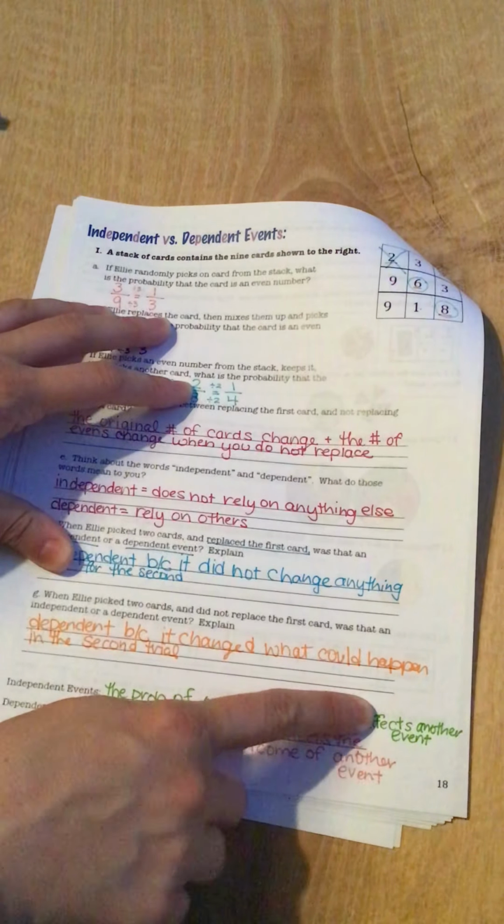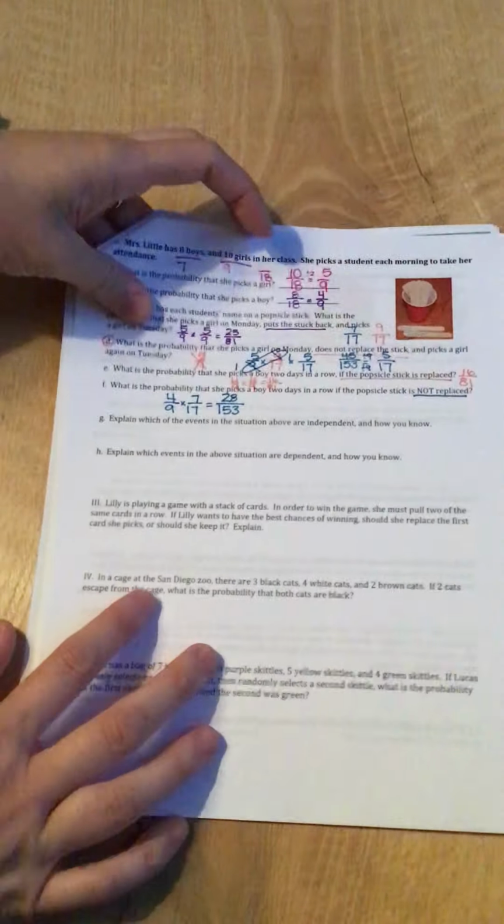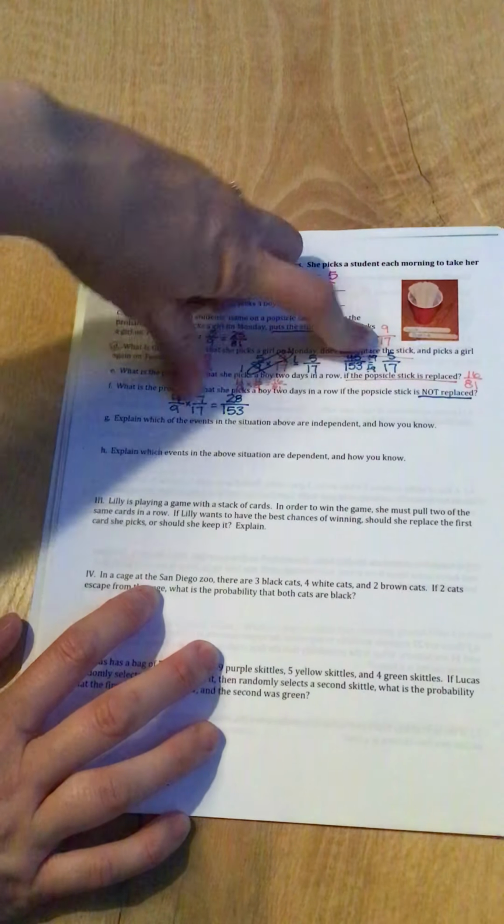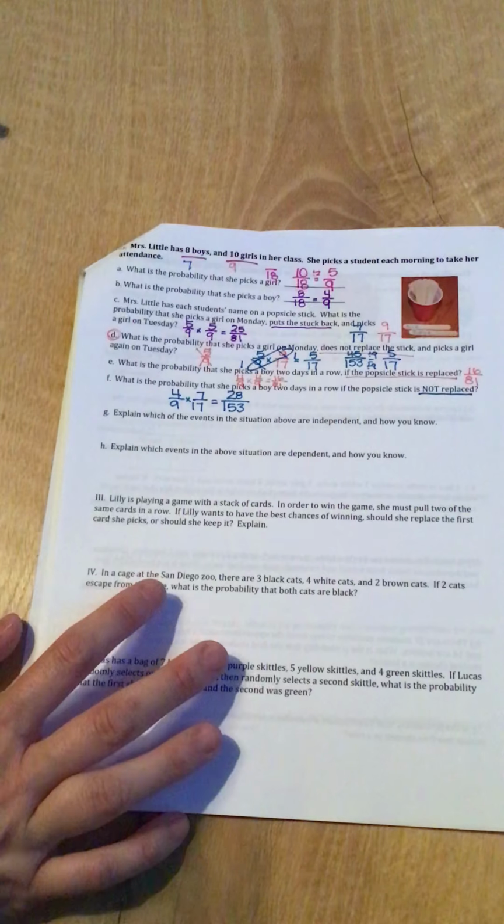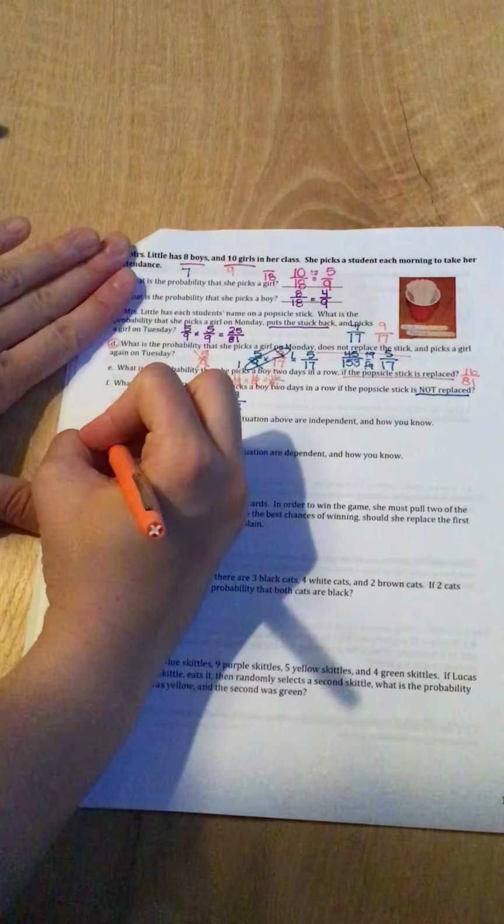Letter G. Explain which of the events in the situation above are independent and how you know. Oh, okay. We've got this. Remember, independent means that it doesn't change the next event. So it doesn't make me have to take one out of the whole, take one out of the numerator as well. So independents are when the sticks are replaced, right?